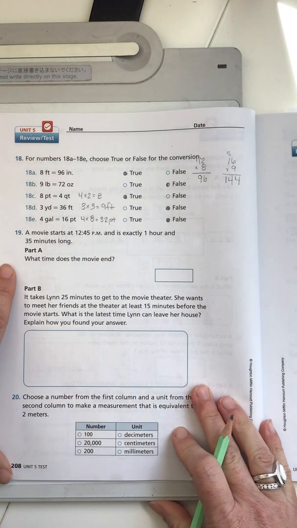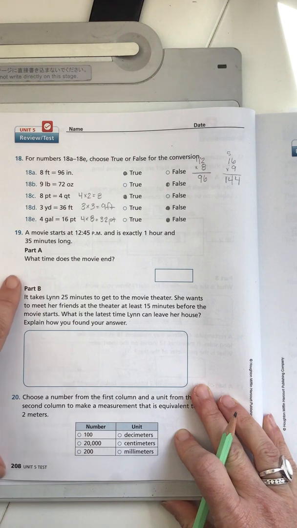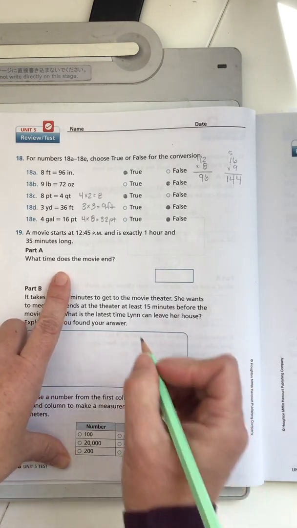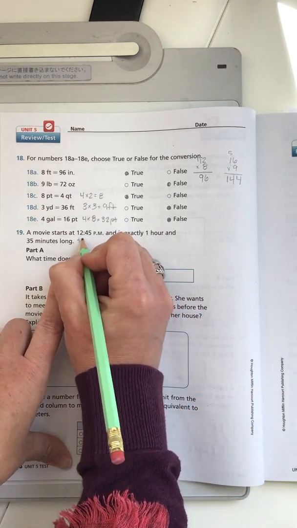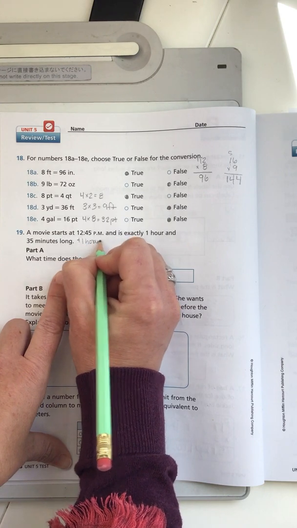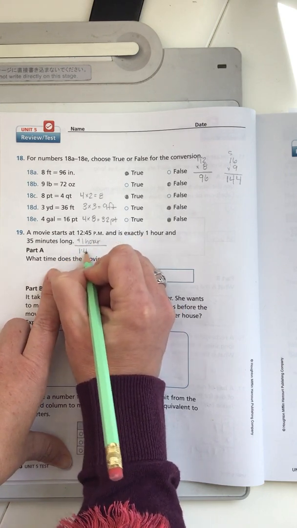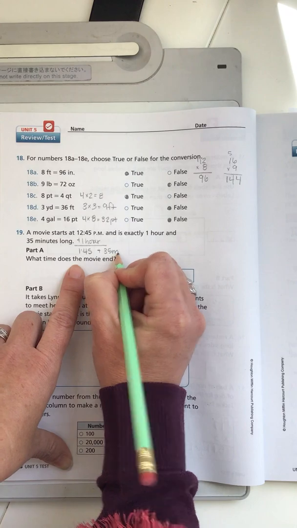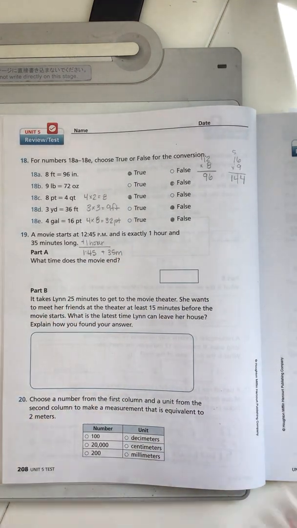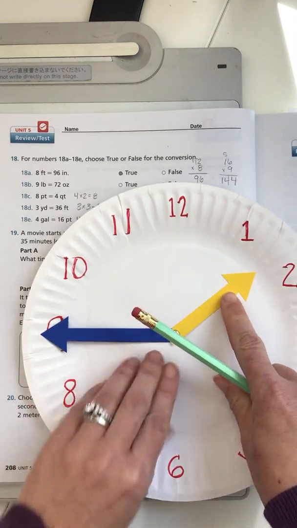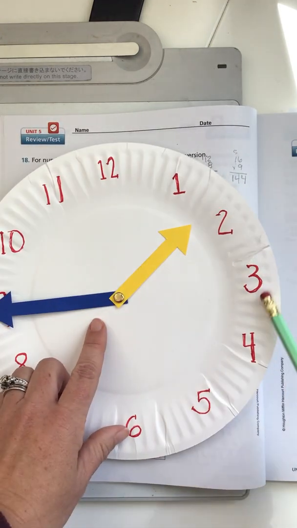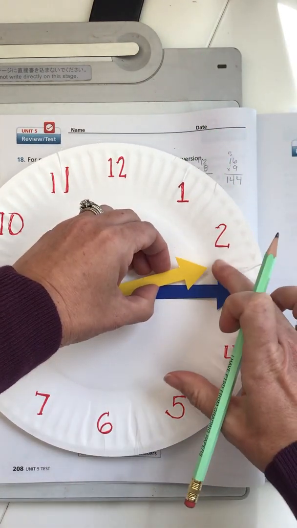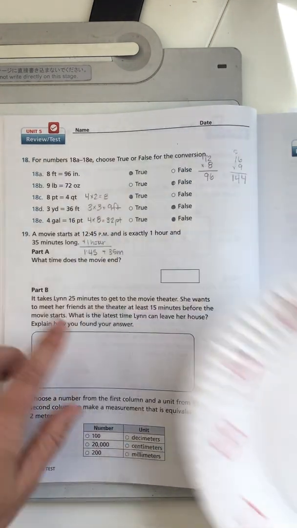All right. A movie starts at 12:45 and is exactly 1 hour and 35 minutes. What time does the movie end? So I can think of this as 12:45 plus 1 hour. That's going to give me 1:45, right? Then I need to add 35 minutes. So this is where I can think about my clock, where I've got 1:45 plus 35 minutes. So 2:15 would get me 30 minutes. And so 2:15 plus 5 more minutes would be 2:20.